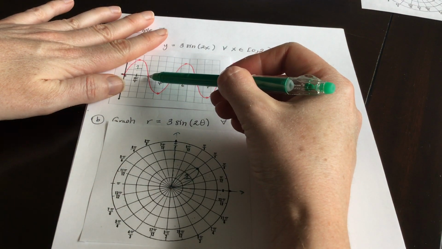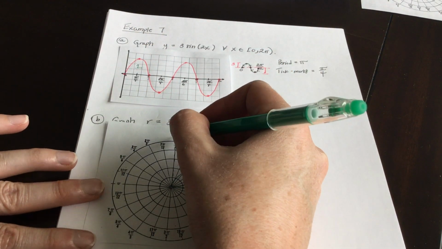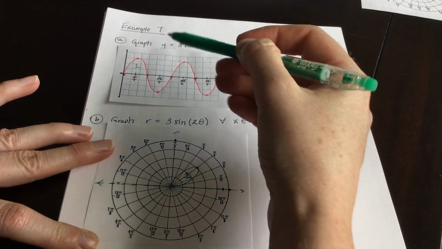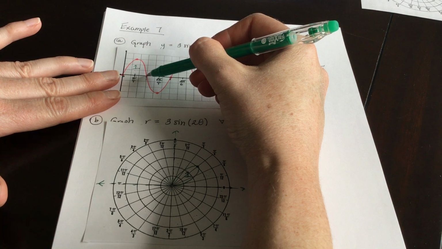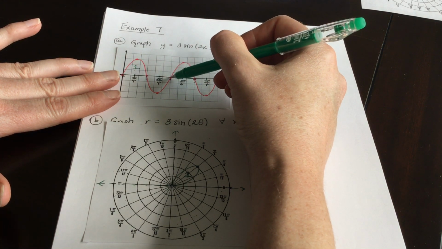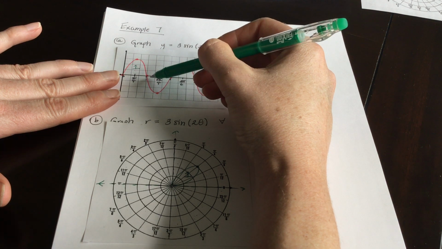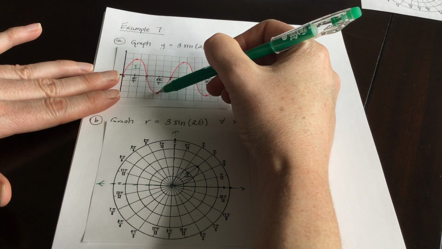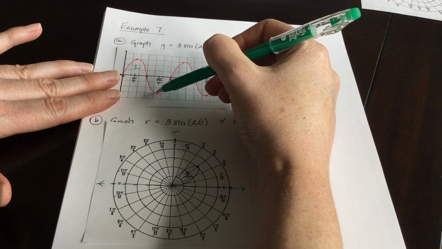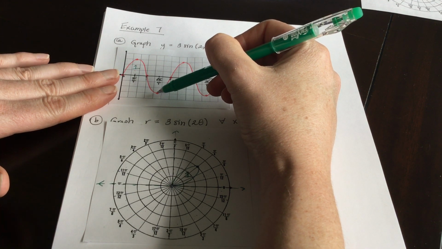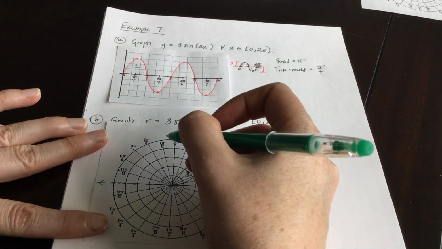All right, now let's look at this graph right here, from pi over 2 to pi. You go from pi over 2, 0 to pi, 0, but you get all negative output values until you get to a greatest magnitude of 3 here, but it's -3. So what would that mean?